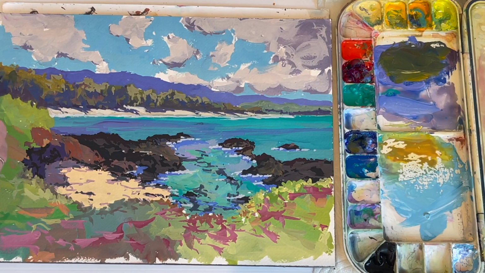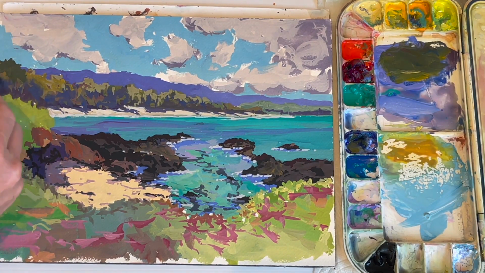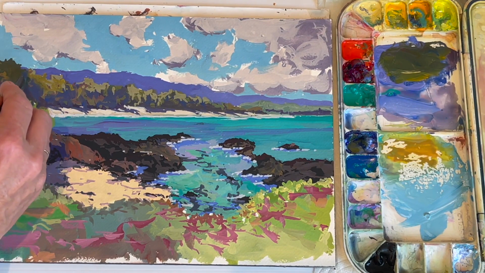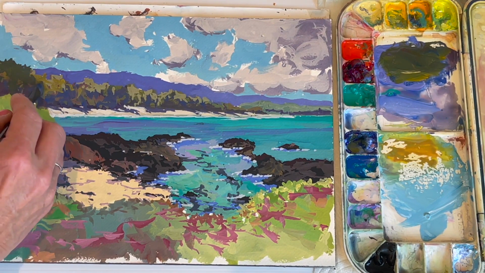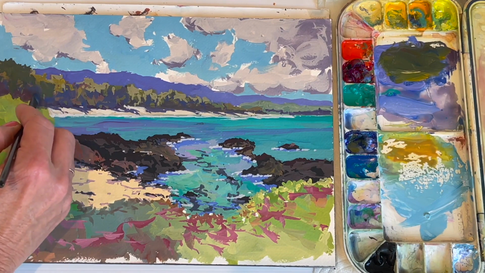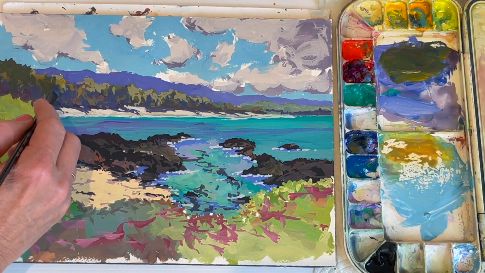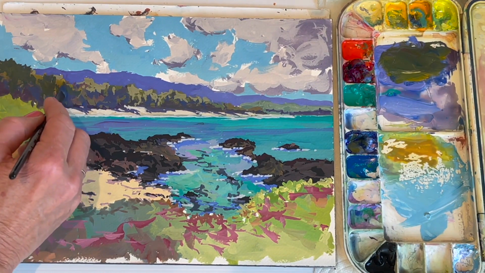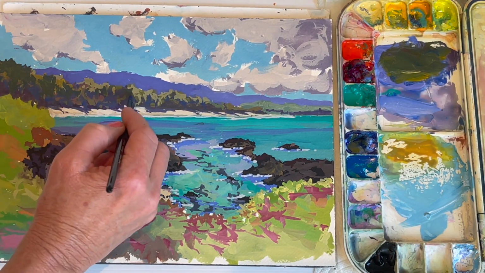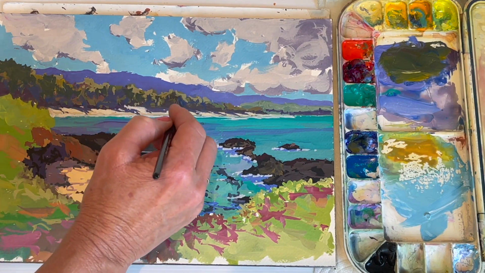And I want to re-emphasize a few of the darks where this tree comes up above the mountains and it's in silhouette with the sky. I'm just putting a bit of that color through here too.